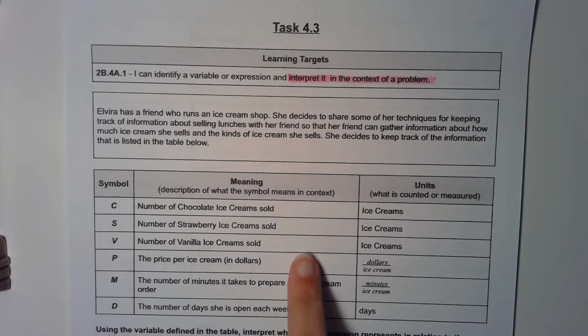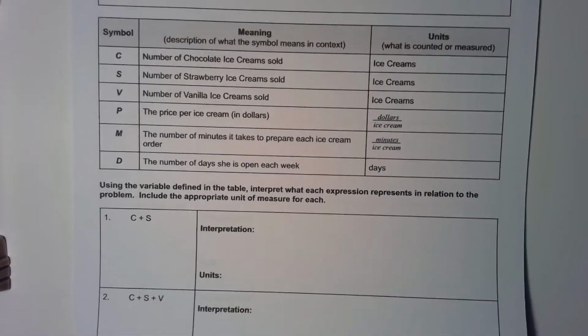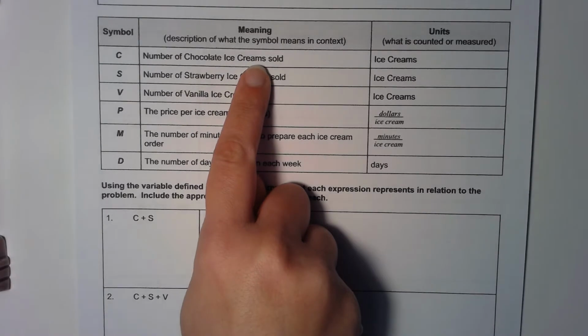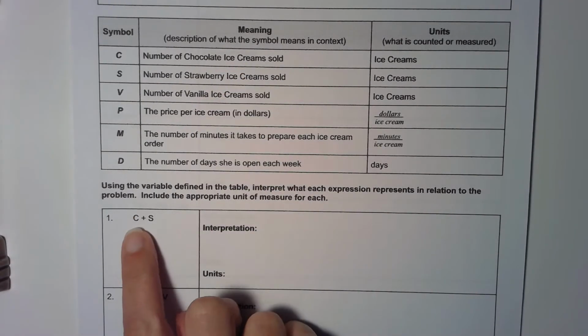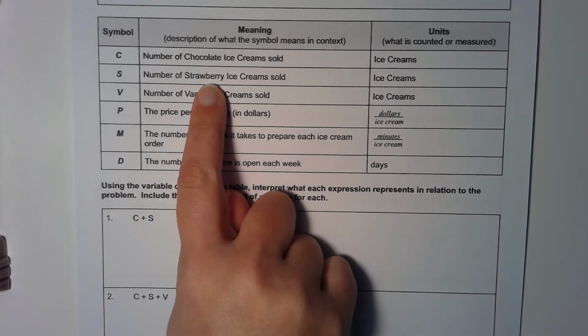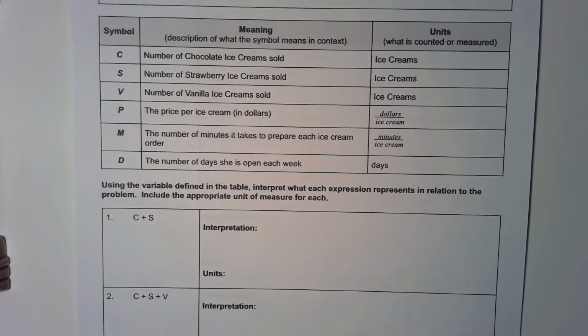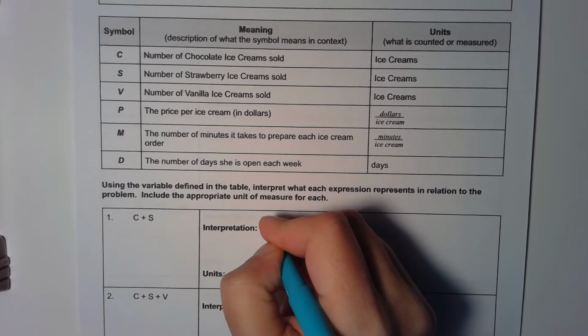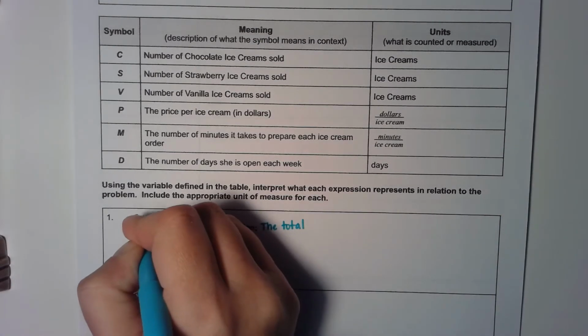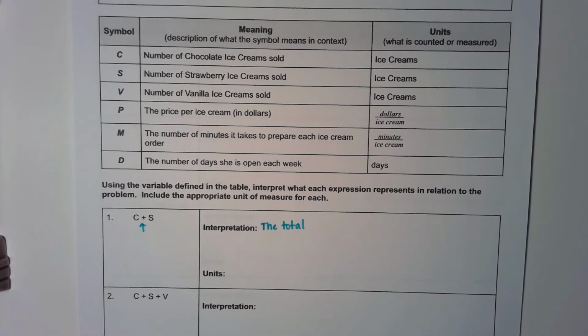So using these words, we want to tell, what does this mean? Well, in this expression, we can see C is the number of chocolate ice creams sold. So C would be the number of chocolate ice creams plus S would be the number of strawberry ice creams. Well, that means that our interpretation would be, because we're adding them together, we would say the total, because we're adding them together, and total means add.